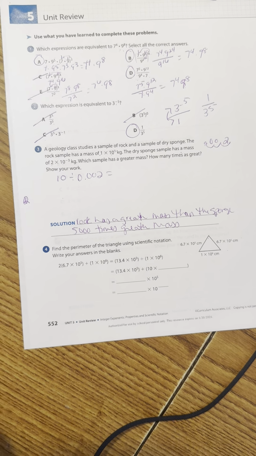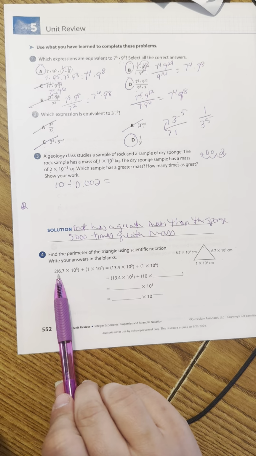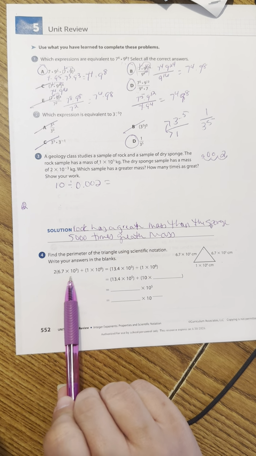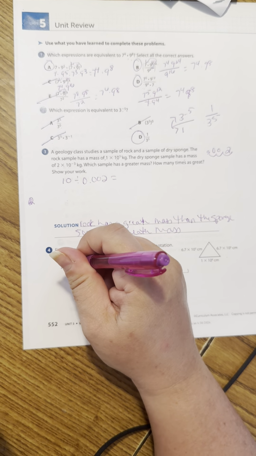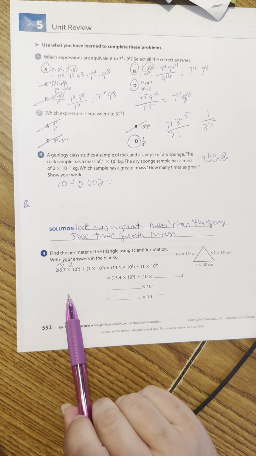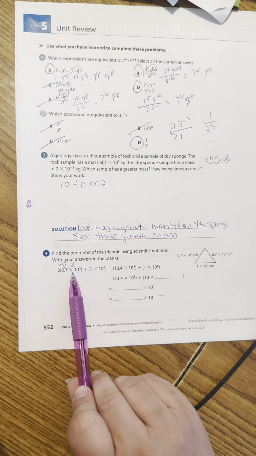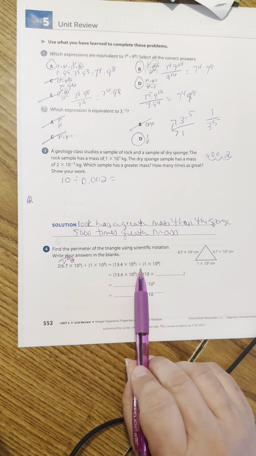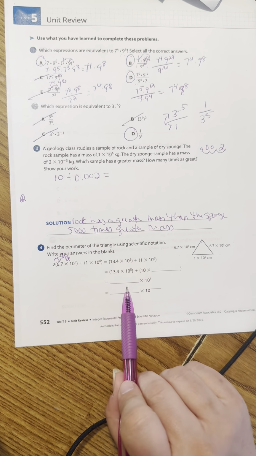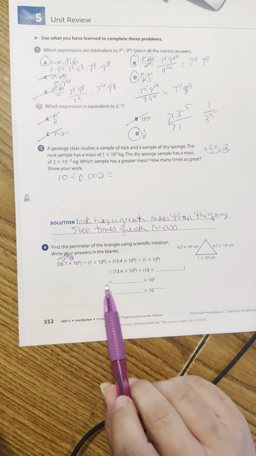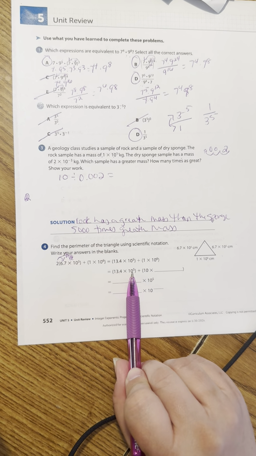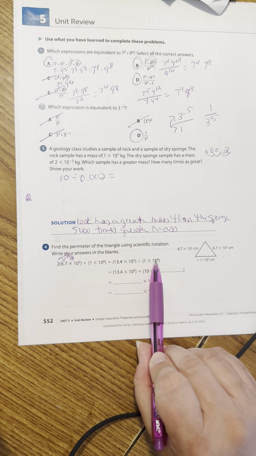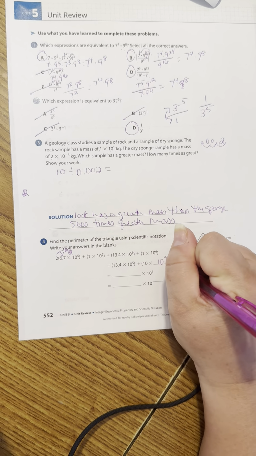All right, so we have 2 of these sides, 6.7 times 10 to the 5th. So if I distribute that, then I get 13.4 times 10 to the 5th plus 1 times 10 to the 6th. What I can do is I can take one of these 10s and add it over here, so this now becomes 10 to the 5th.